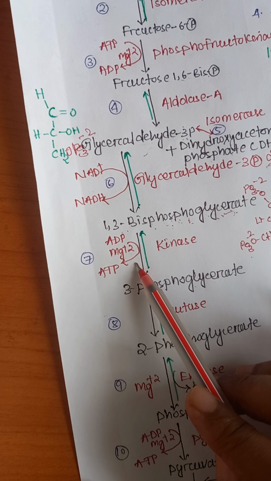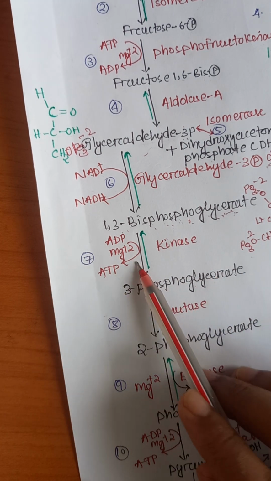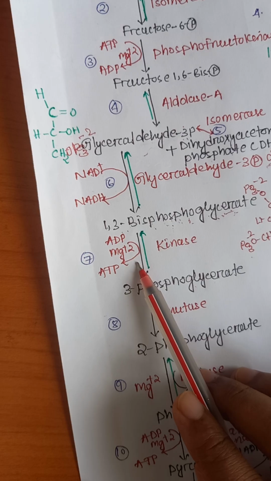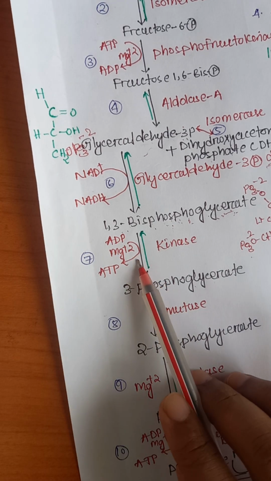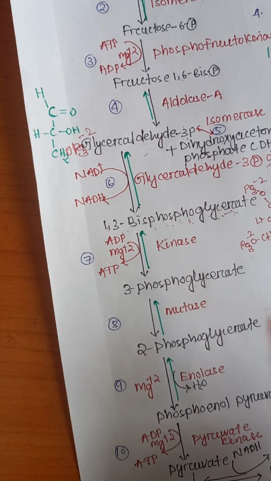The ATP formed from 1,3 bisphosphoglycerate to 3 phosphoglycerate is known as substrate level phosphorylation, as there is no oxidative phosphorylation. That's why it is known as substrate level phosphorylation, where a higher energy state is converted into a lower energy state with the release of ATP.